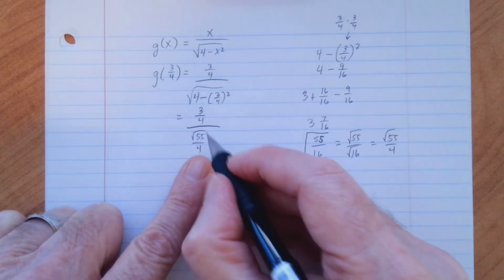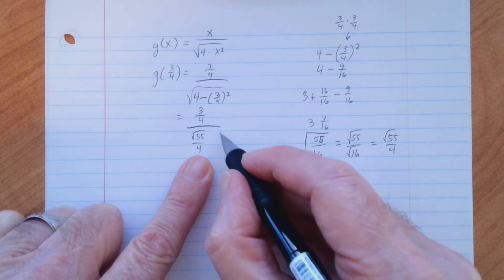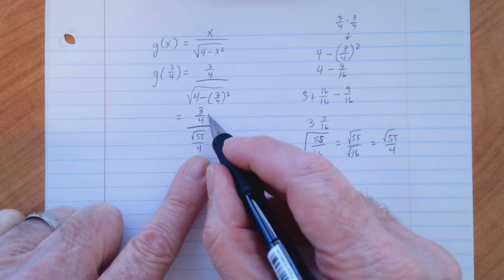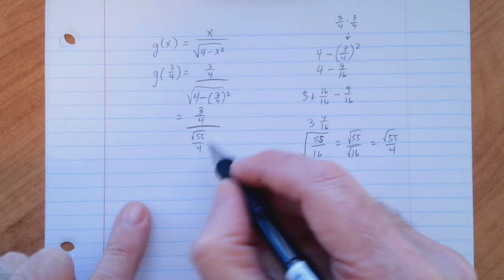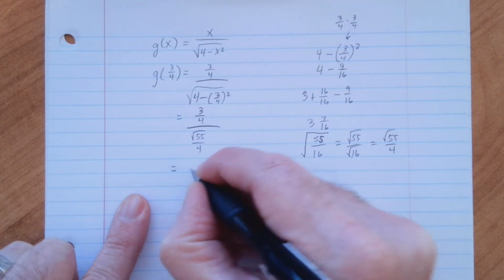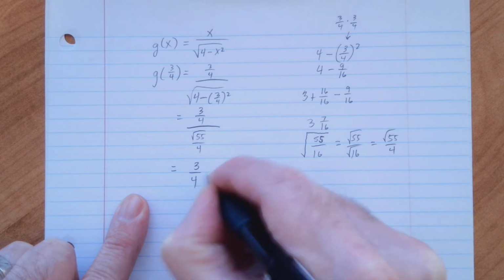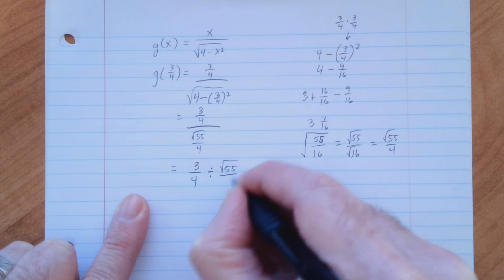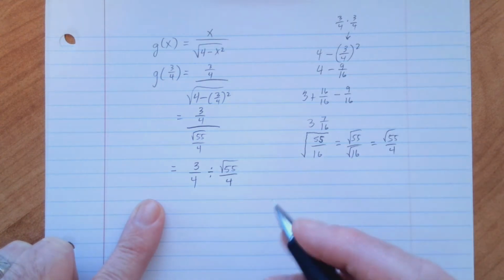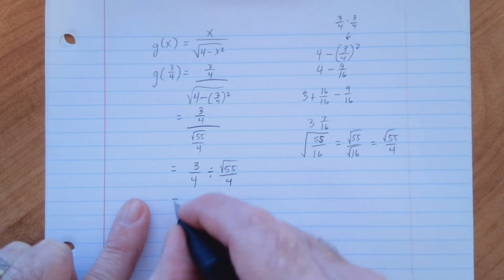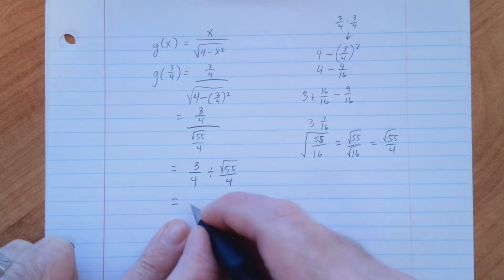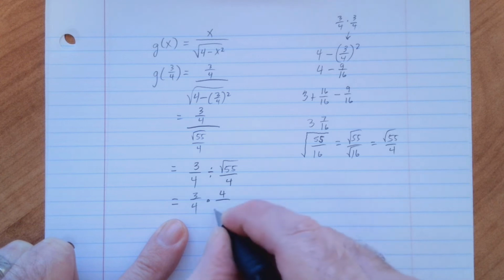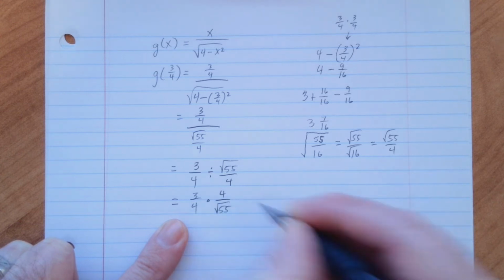Now, this is fractions within fractions, but we can think of this fraction as a division problem. 3/4 divided by the square root of 55 over 4. So let's go ahead and write it that way. And when we divide by a fraction, we can rewrite that as multiplication by the reciprocal. So it'd be 4 over the square root of 55.